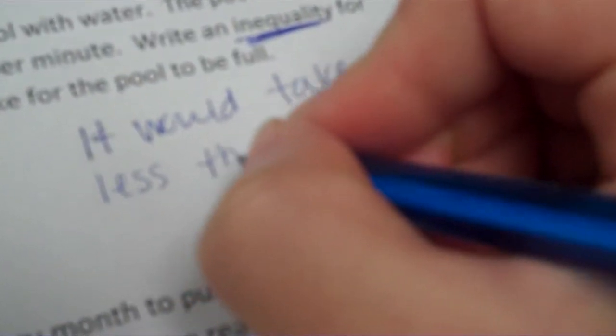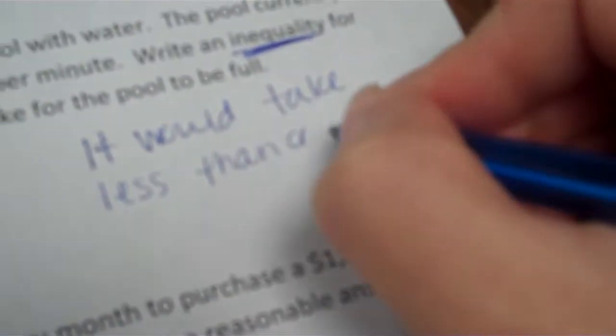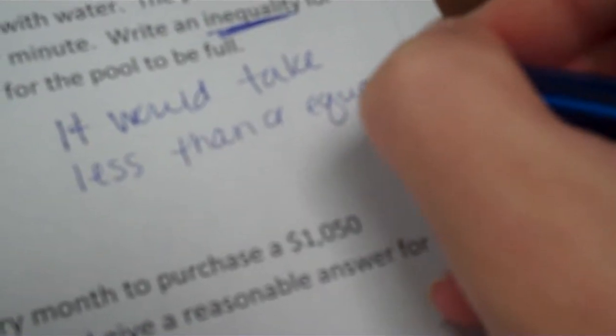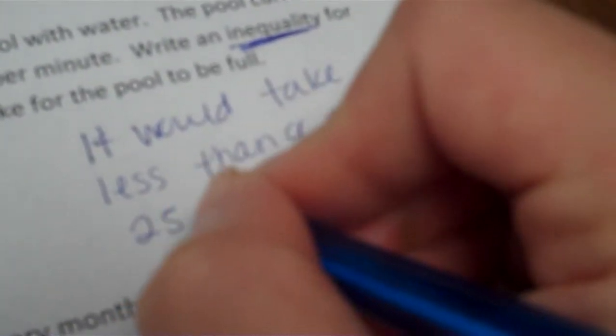But it's a word problem. So that's your answer, and I need a sentence. What this means is that, this is minutes, right? So less than or equal to 25 minutes. Okay? So you could put, it would take less than or equal to 25 minutes.